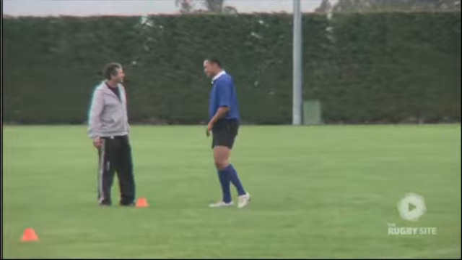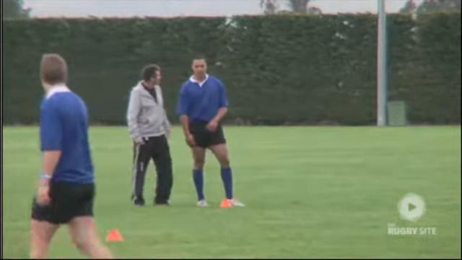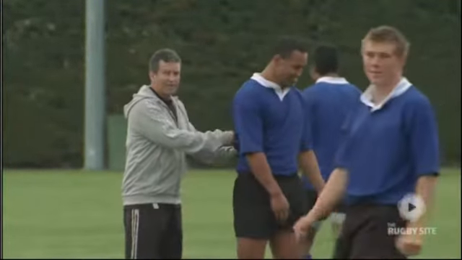What do you reckon? Too late. Slightly? Yeah. What would be another cue? When he leaves. When he leaves, okay. So let's have a look at when he leaves.